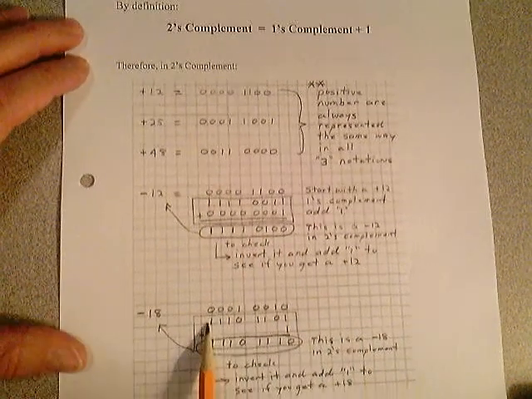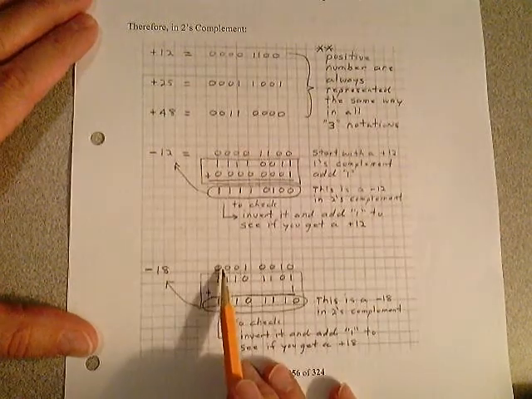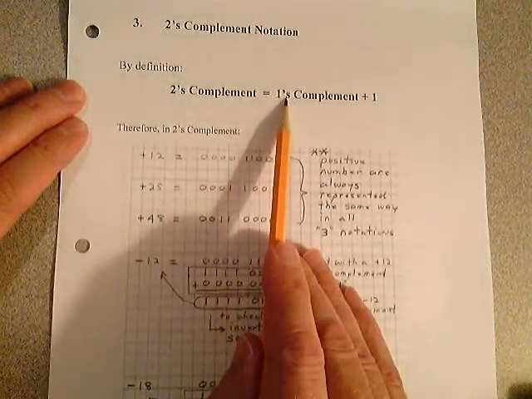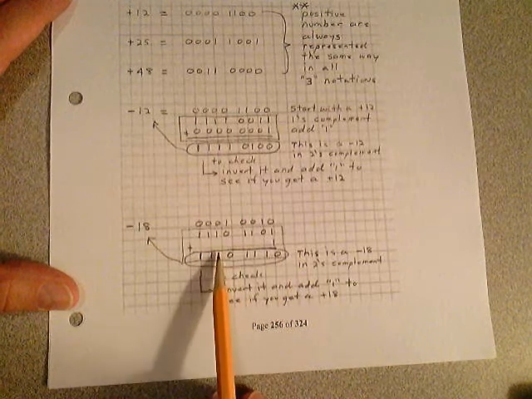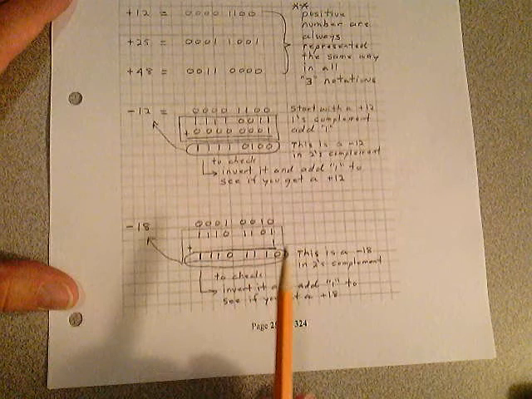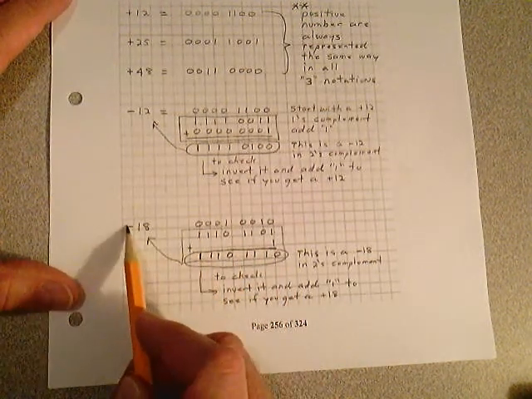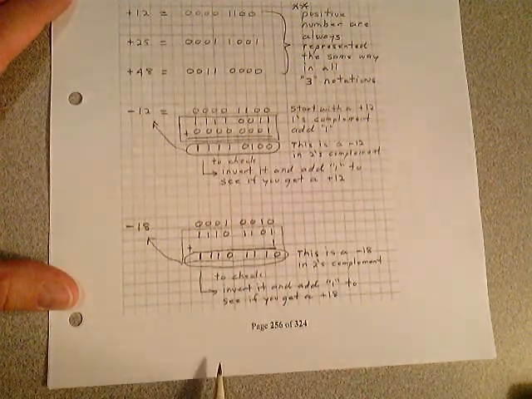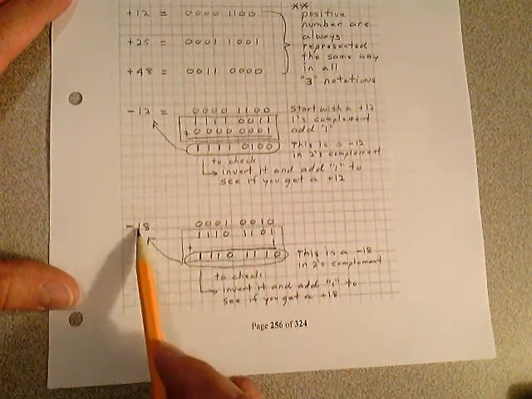Let's take a look down here at a minus 18. Well, start with the plus 18. Take the 1's complement. That's what it says to do. You take the 1's complement and add 1. So we're taking the 1's complement down here, and we're adding 1. And that number right there is negative 18 in 2's complement. If you need to check your work, you know it's a negative number because there's a 1 there. You invert that number and add 1, and you'll get back to here. You'll get 18, and you know it's a negative 18.